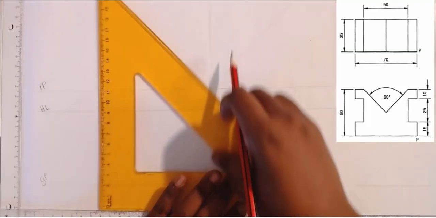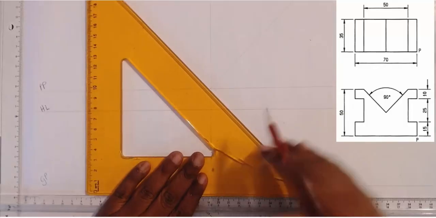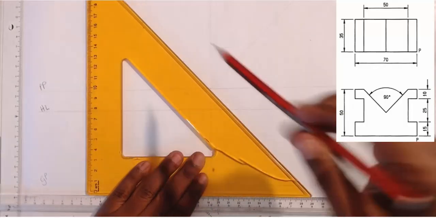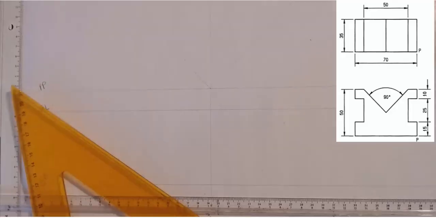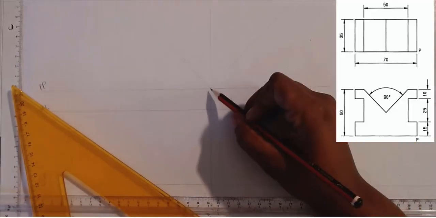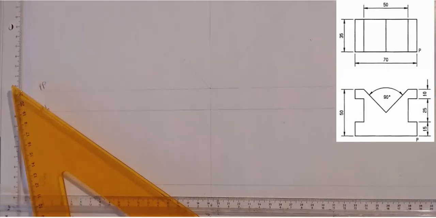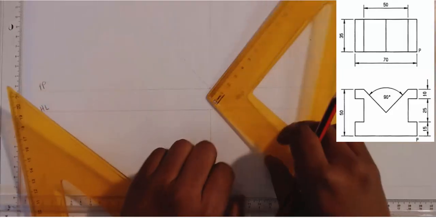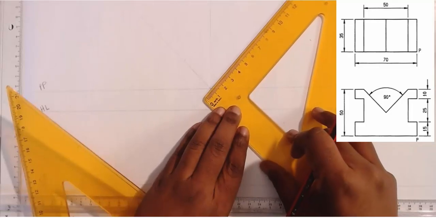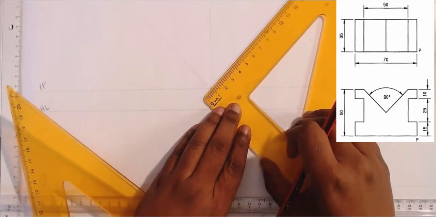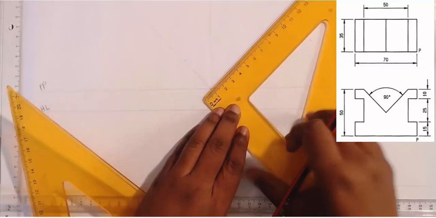So we go 45, construction lines, 45. Then from there to there, they talk about 35. Remember, it's in third angle orthographic projection. Third angle orthographic projection, 35.